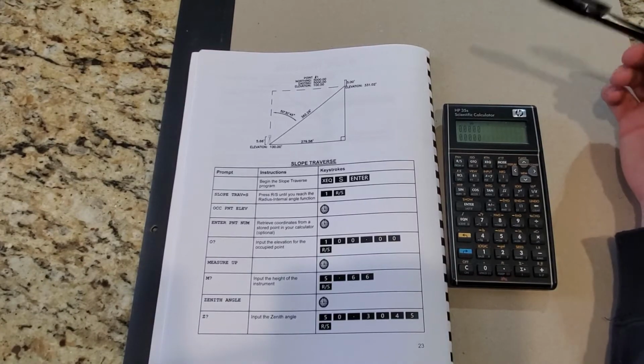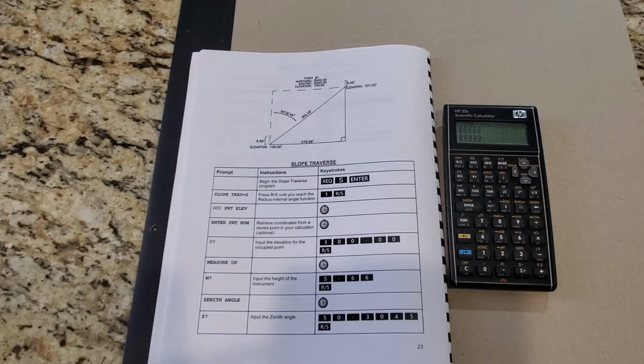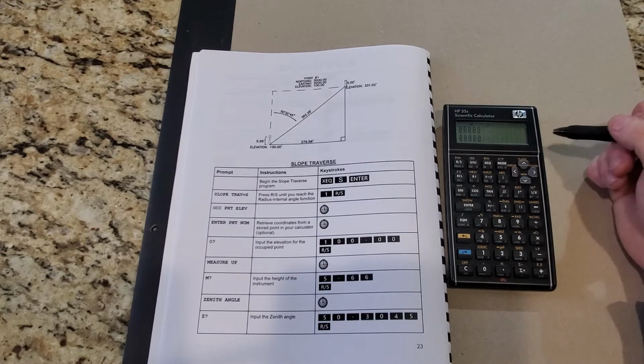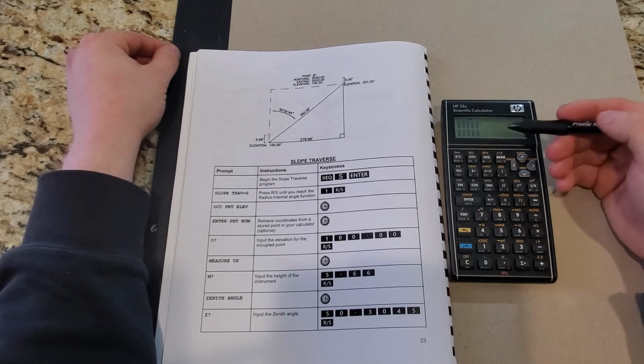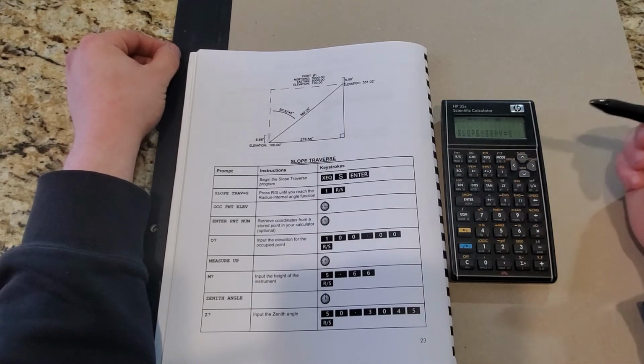So what we've got going on here today is the slope traverse program in the David Jett book using our HP35s calculator. We're going to be using the David Jett book, like I said, that way everyone can follow along and have a good reference source. So to start off with, we're going to do the execute S, enter.